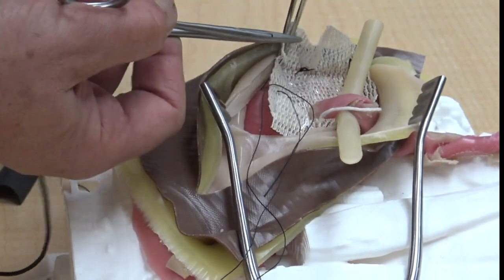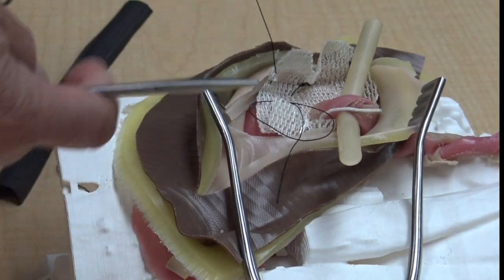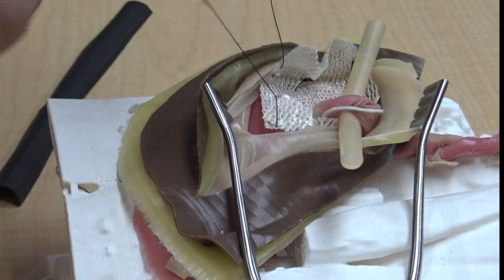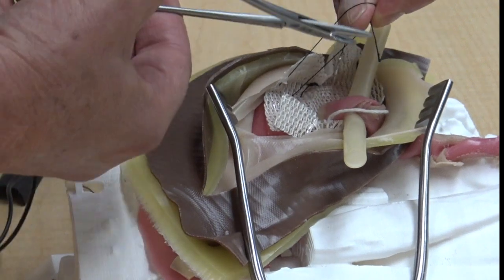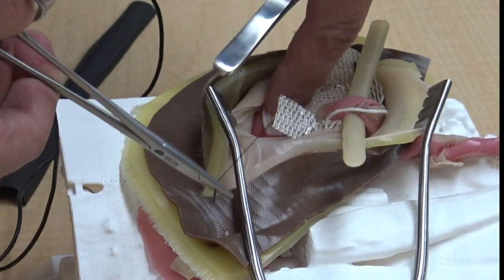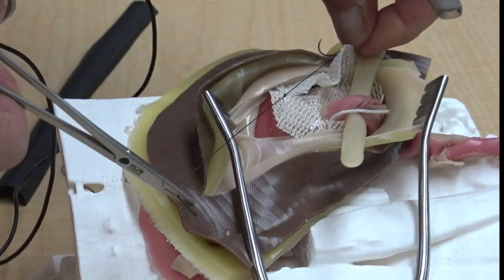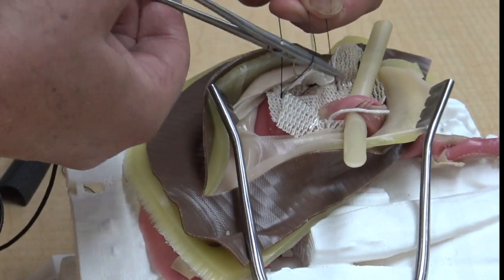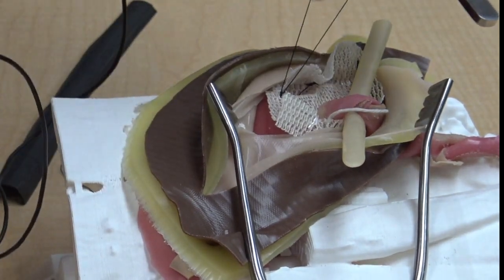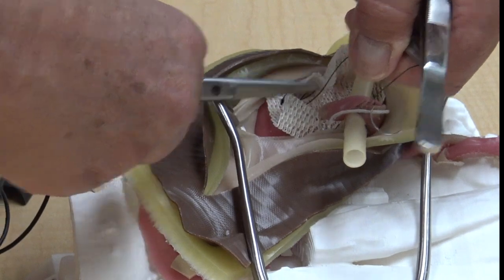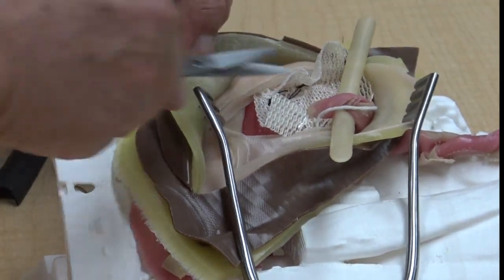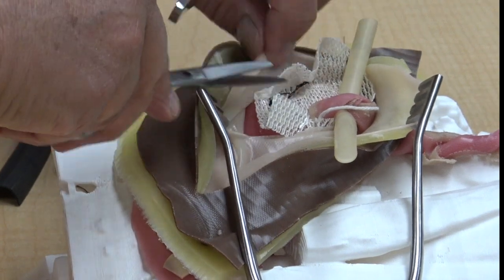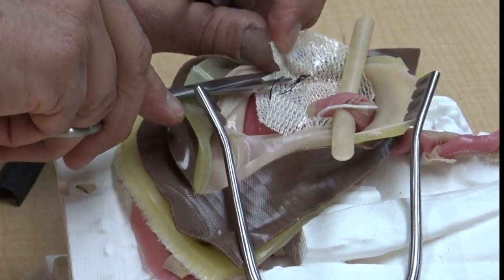So you'll see that I use probably a bigger piece of mesh than what many of you have seen when you use that small pre-cut piece that they give you. And now I can cut off any redundant mesh.